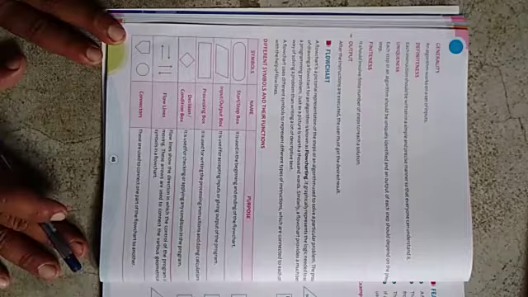Last is your connectors. These are used to connect one part of the flowchart to another. If we are continuing one program, and we are writing it in our notebook, and we find that half of the program is on this page and half is on another page, we will use this connector to display that.